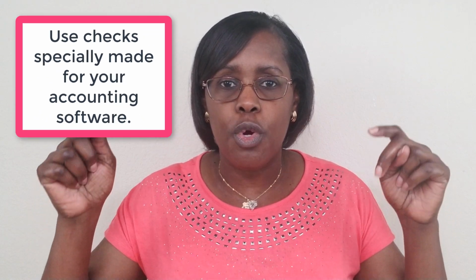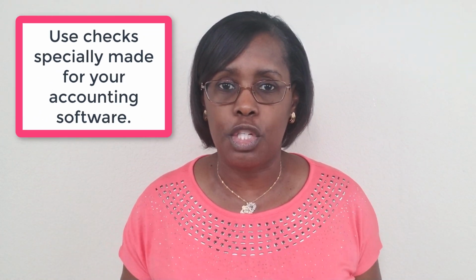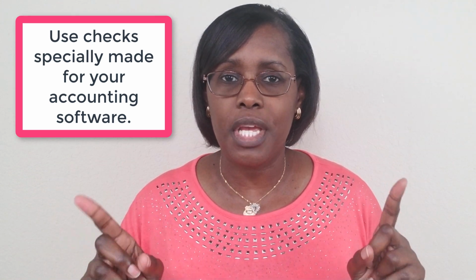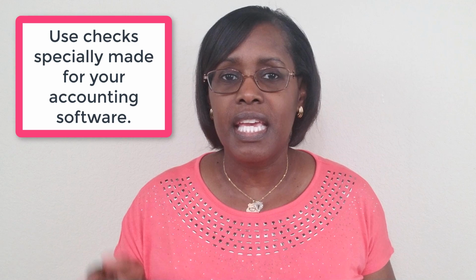Step 3. Use checks specially made for your financial software to pay bills. A clearly written check of what the check is for in the memo section can save time and headache. Bonus tip, avoid writing checks by hand.